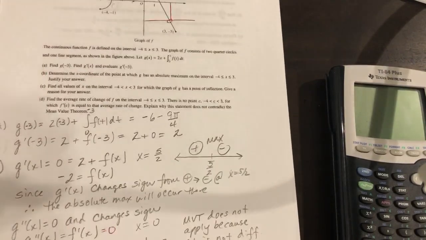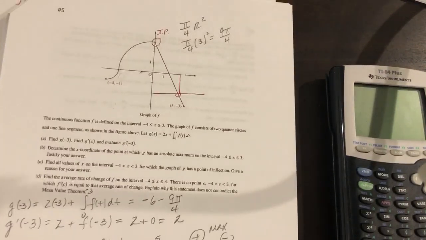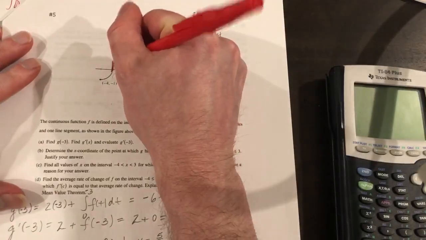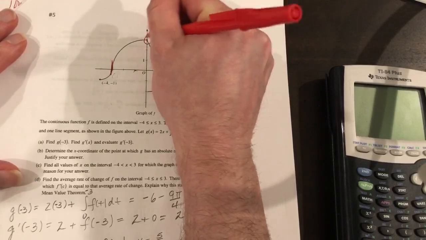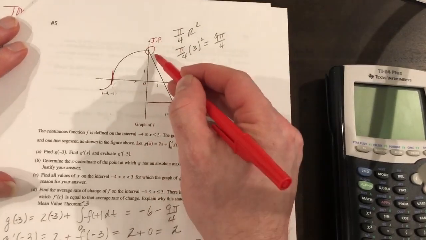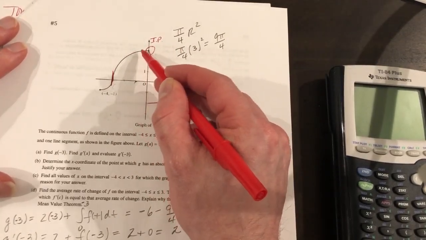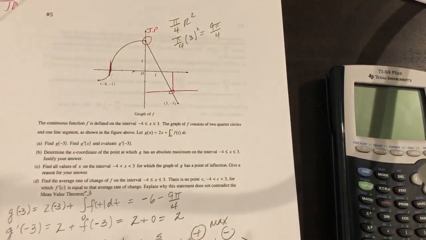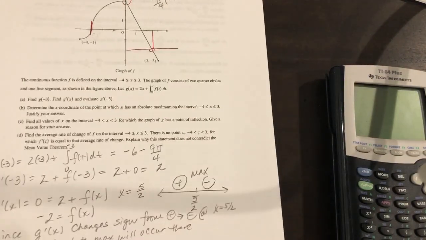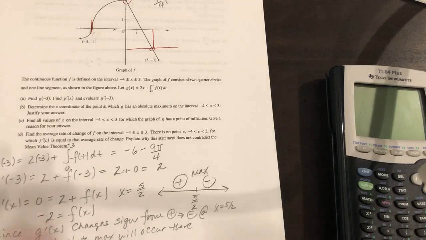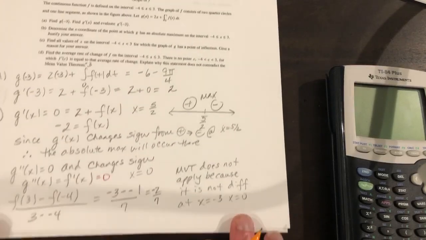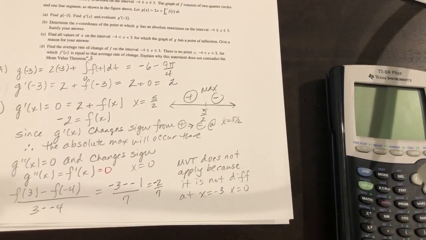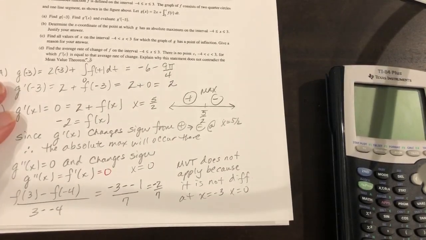at, okay, so we know that a function is not differentiable at vertical tangents. So that's an example of a vertical tangent. And it's not differentiable right here because it goes from being a positive slope to a negative slope, like that. It's a sharp peak. So it's not differentiable at x equals -3 and x equals 0. It's important that we remember the criteria for the mean value theorem.